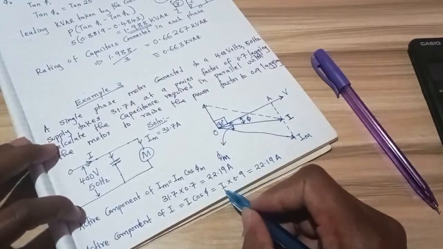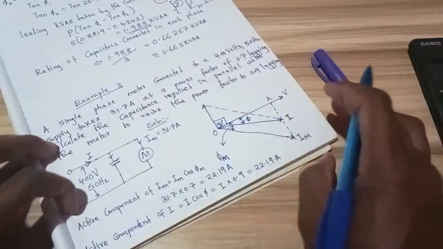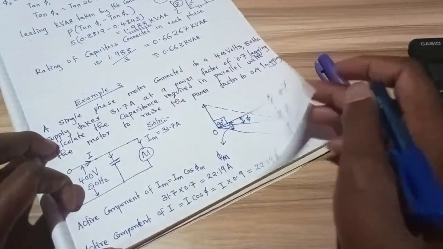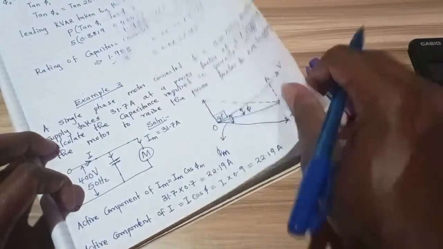So that means we need to get the value of I. Getting the value of I simply means we make I the subject.